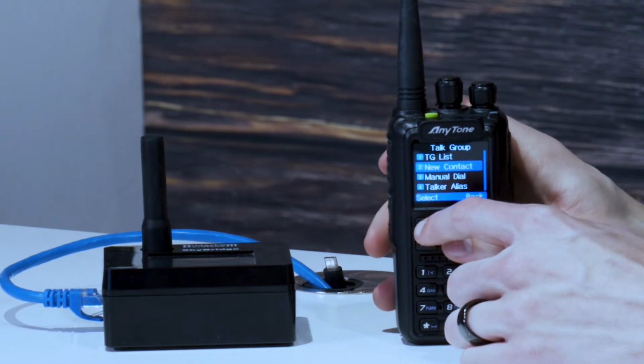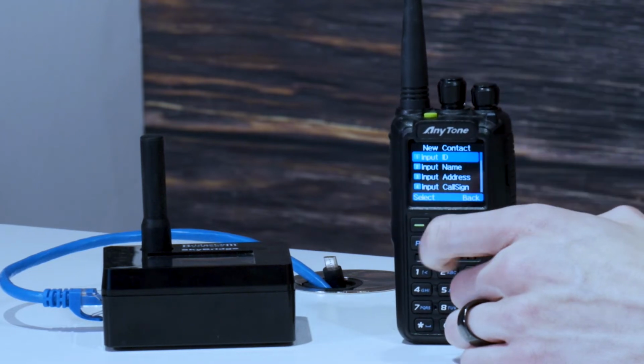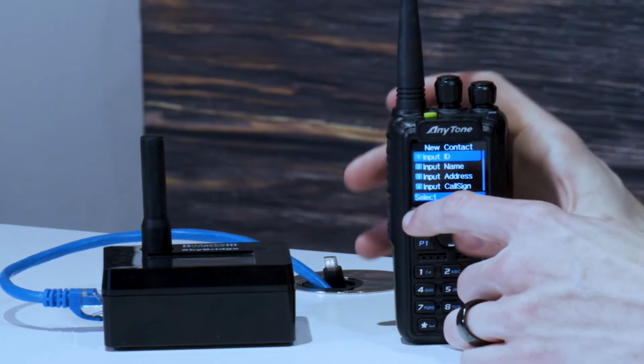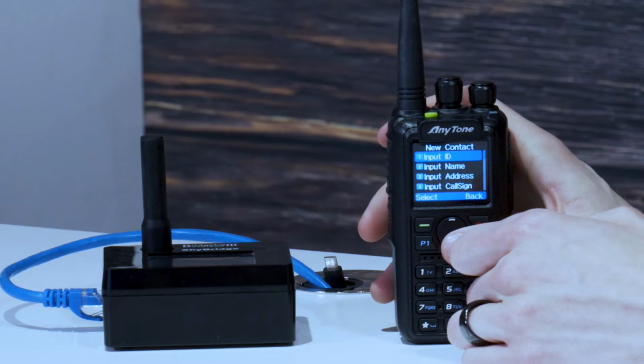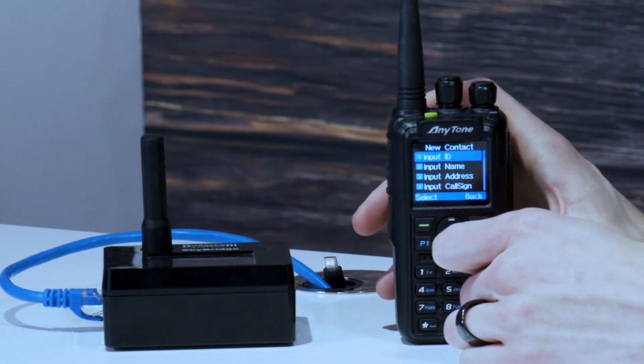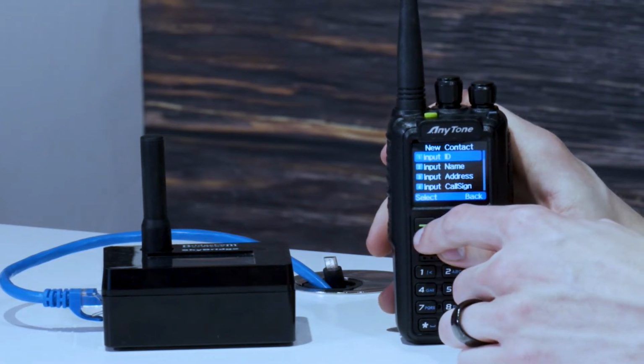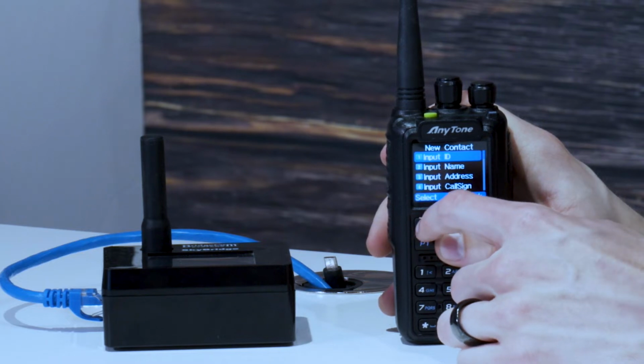So same thing, new contact. This is why the computer and the programming software can be useful for you. It can take a while if you're doing a lot this way, but it's certainly possible. A lot of the programming I do on my personal radio is done this way just because I tend to do it when I'm out in the field.